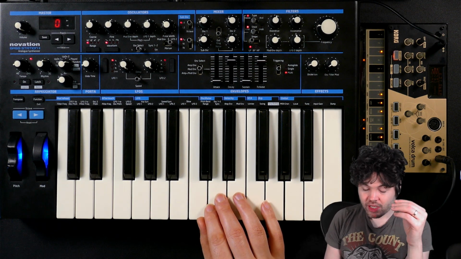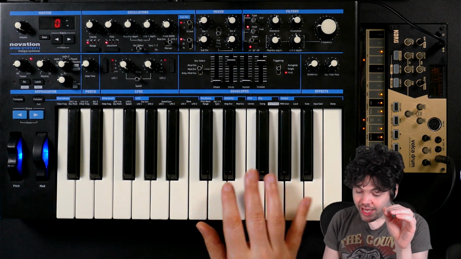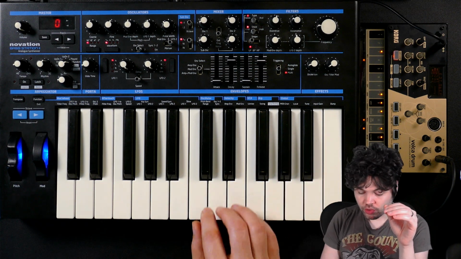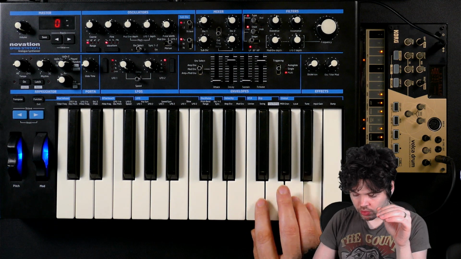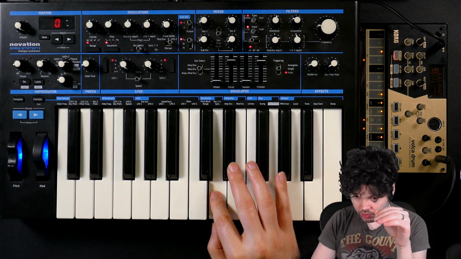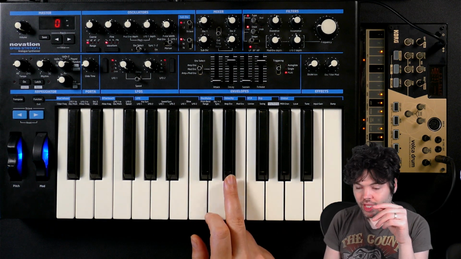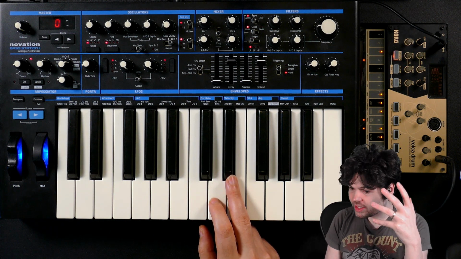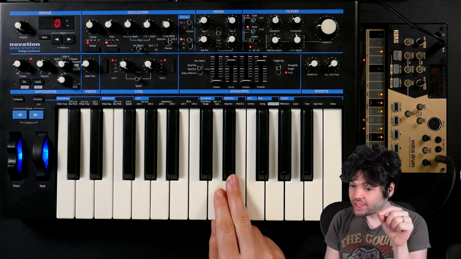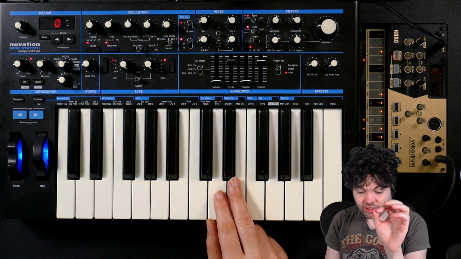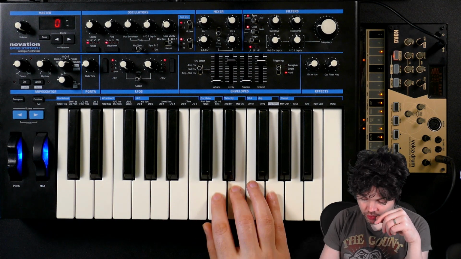What happens if I play that scale and I add one of the other notes? So in this case, the note had a quite different sound. It didn't sound terrible, but it sounded out of place. Let me try another one.